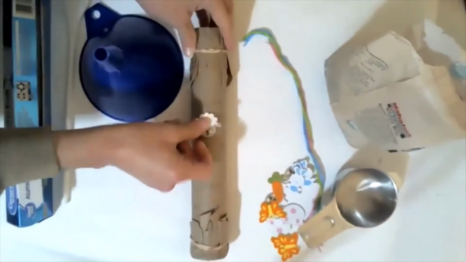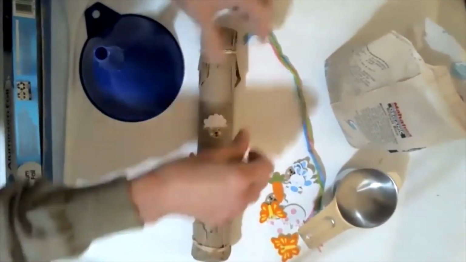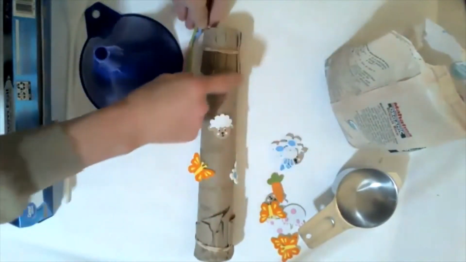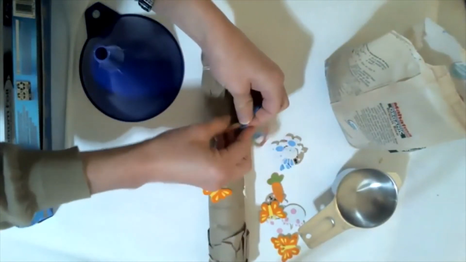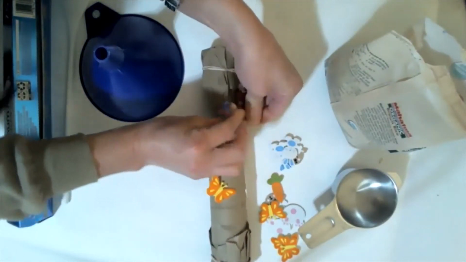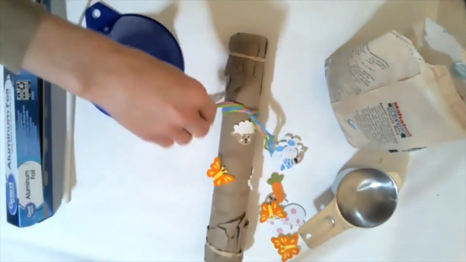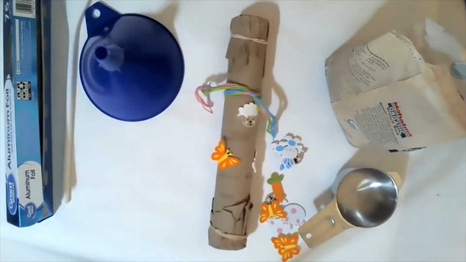I have some fun springtime stickers that I'm going to add, and I also have some embroidery thread. I just picked out some spring colors, and I'm going to tie that around just to make it look really pretty. Okay, so there is our art project for today. We made a rain stick. I'll come back around and we'll see how it works.